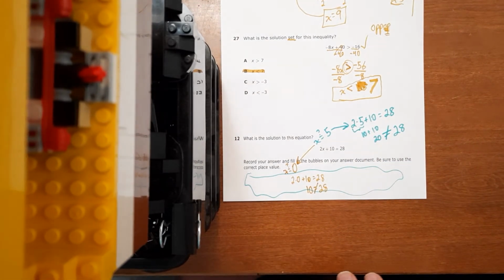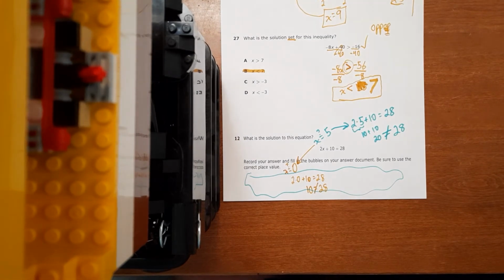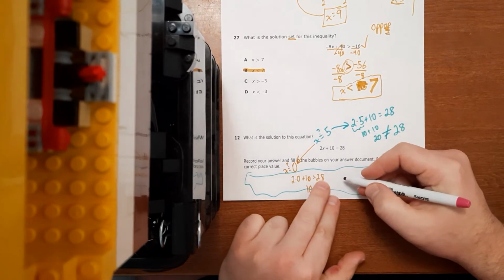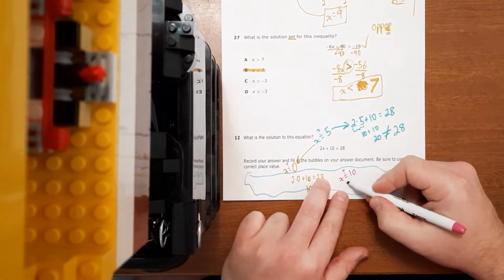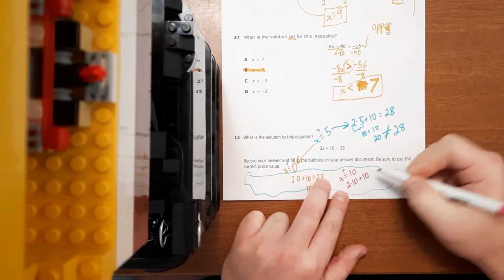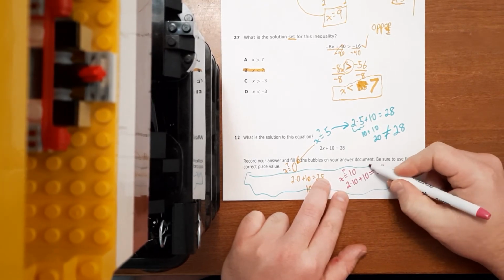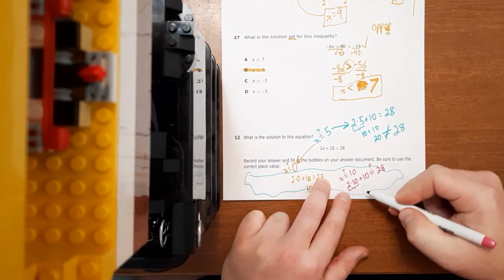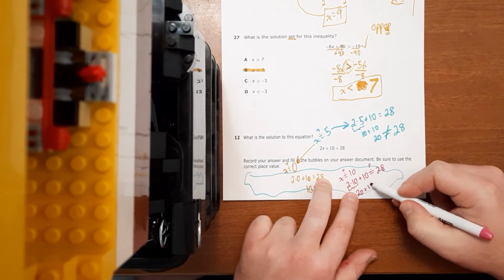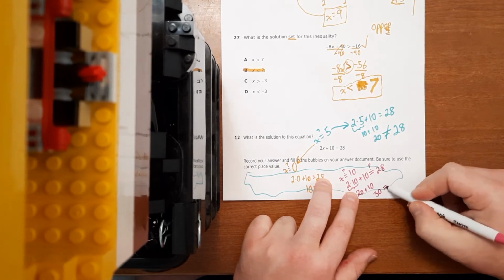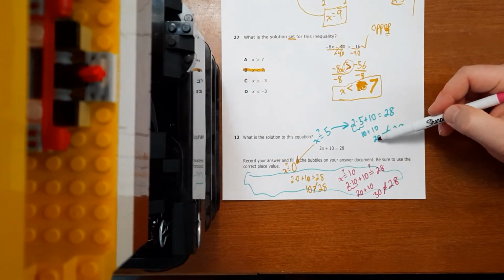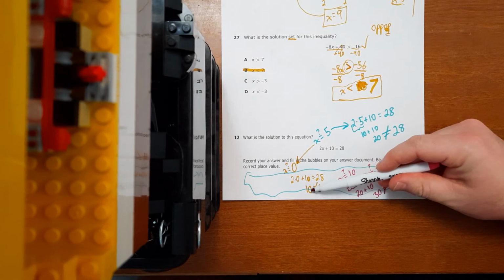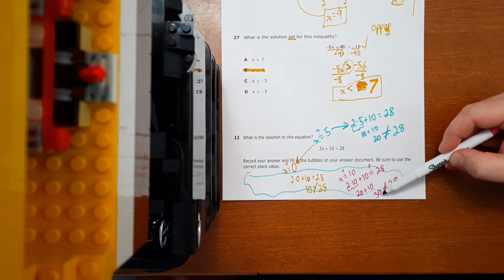So let me grab another color. And let me ask myself, what if I go the opposite way? What if x equals 10? 2 times 10 plus 10 would have to equal 28. 2 times 10 is 20, plus 10 is 30, and 30 doesn't equal 28. But I'm going to use my science brain here. The left side was too small. The left side was way too small. The left side was too big.